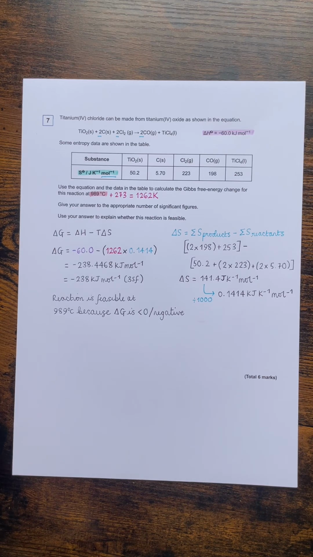I've calculated the Gibbs free energy change, given my answer to the appropriate number of significant figures, and used my answer to explain whether this reaction is feasible.